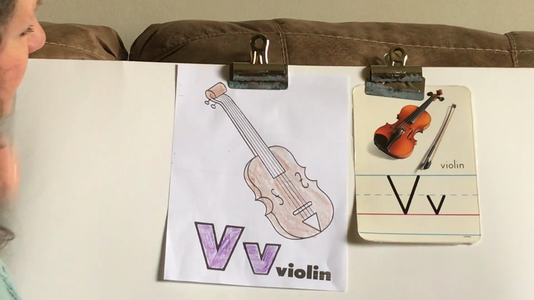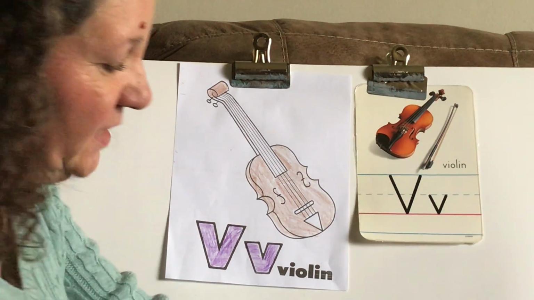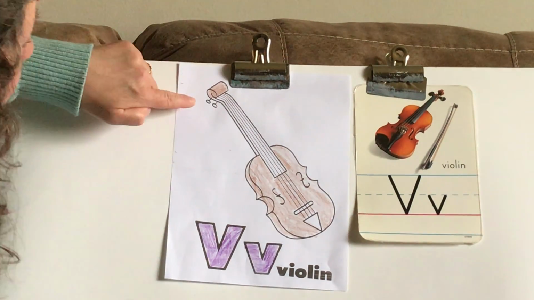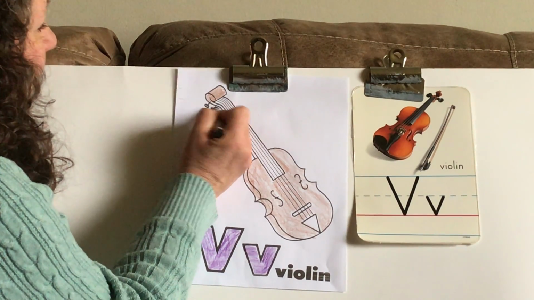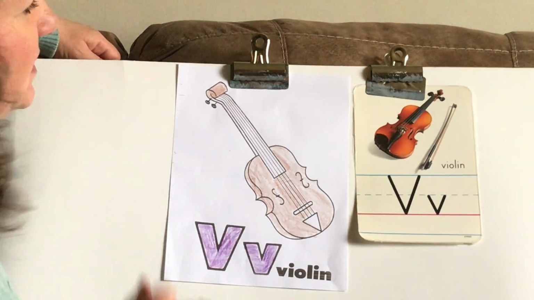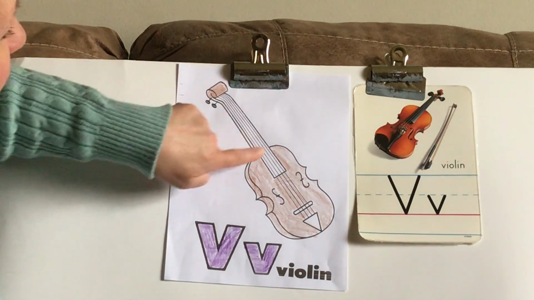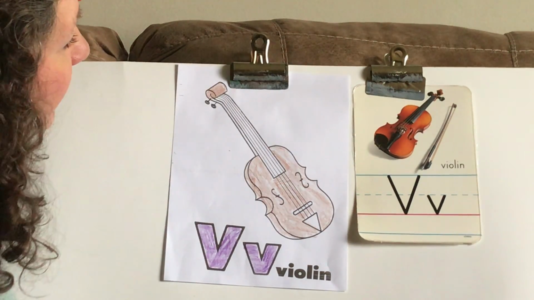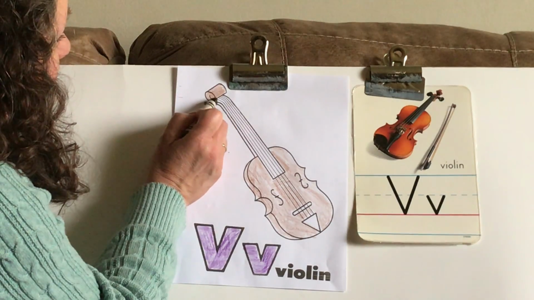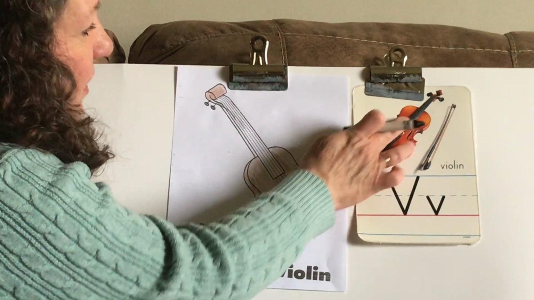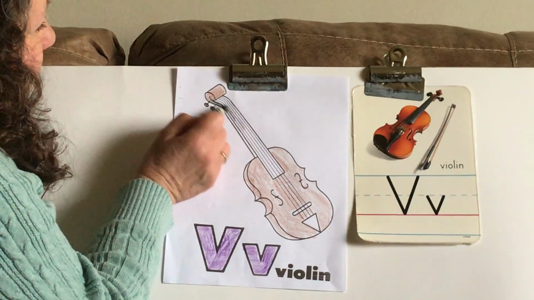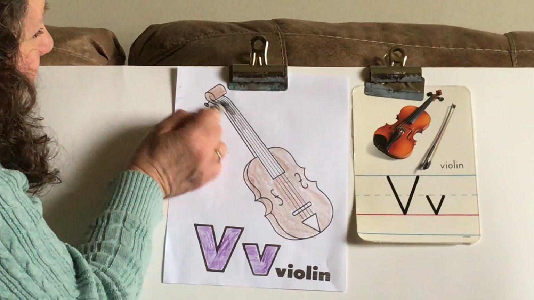All right, now the rest of it, we're going to take our black crayon. We're going to make these two little knobs here black, and those are the little tuning knobs that can adjust the strings on the violin. And then we'll go back and color this part, which is called the neck. As you can see here, the neck of the violin is black, so color very lightly with your black crayon.